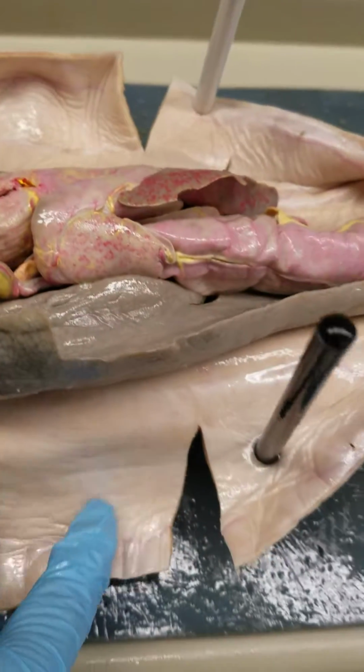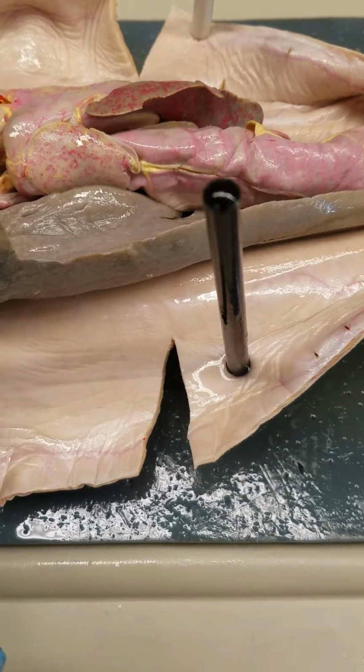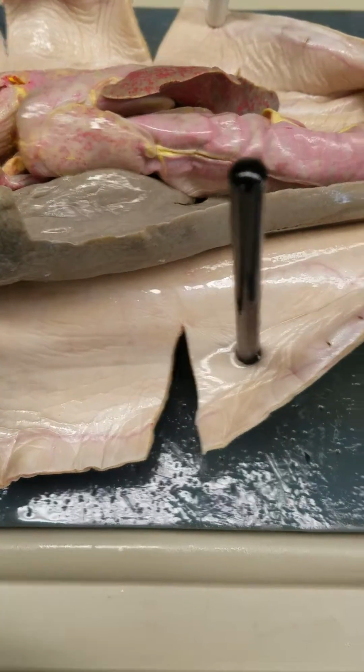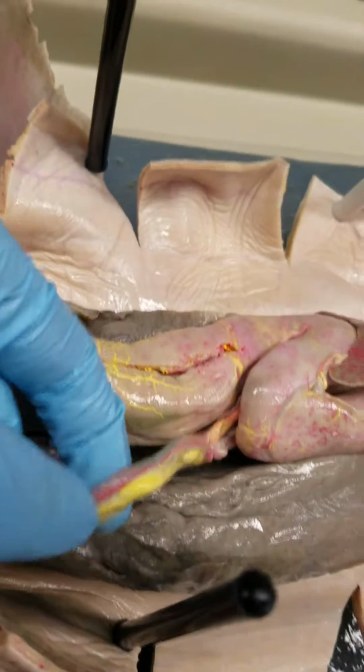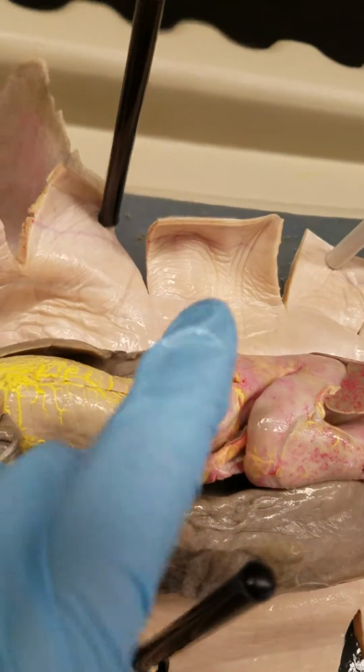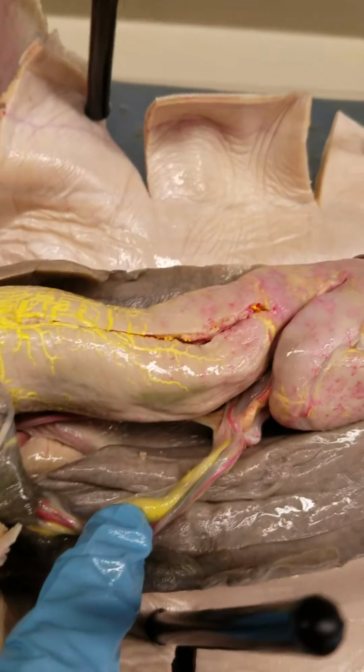So then on the inside of the body wall, we have the parietal peritoneum, which lines all this internal surface here. So going back to this bundle here, this sort of green tube, it's going to be your bile duct.